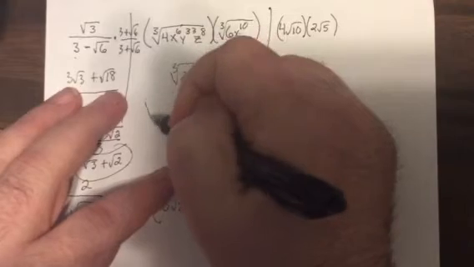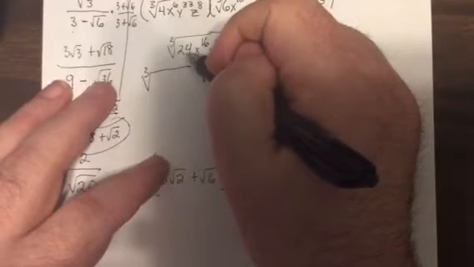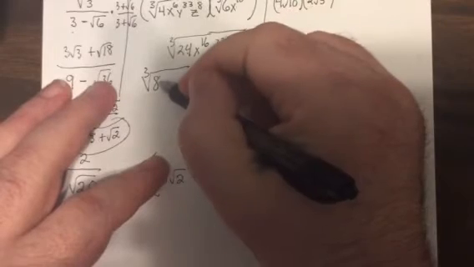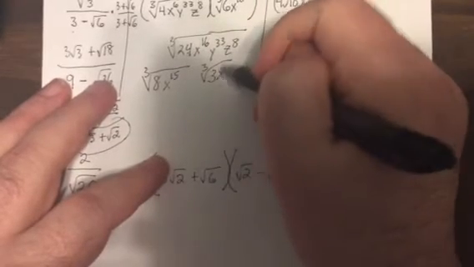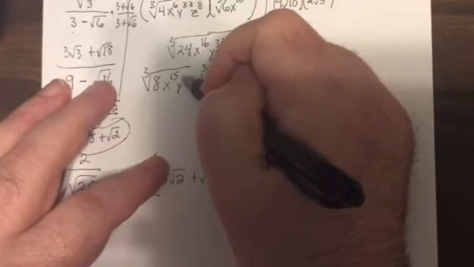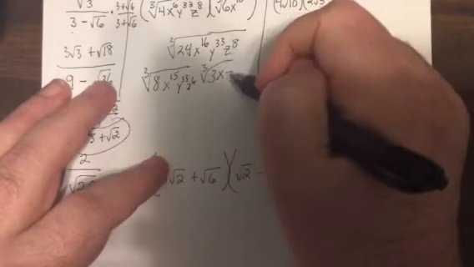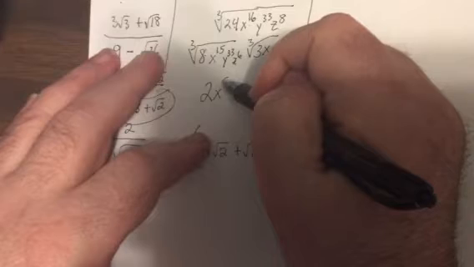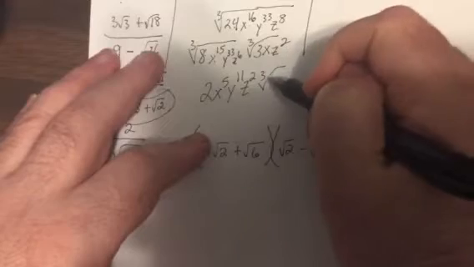So I'm going to break this into perfect cubes. 24 would be 8 and 3. 8 is 2 cubed. x to the 16, I need a power divisible by 3, so it'd be 15 in x. y to the 33, that works out perfect. z, I break up into z to the 6 and z squared. So this would be 2x to the 5th, y to the 11, and z squared, and the cube root of 3x z squared.